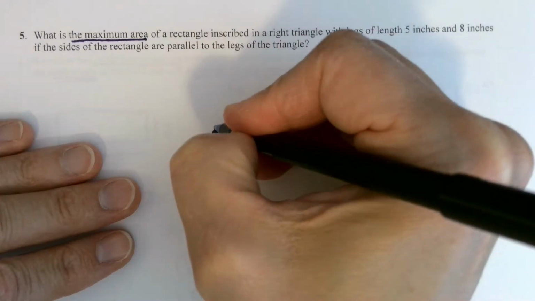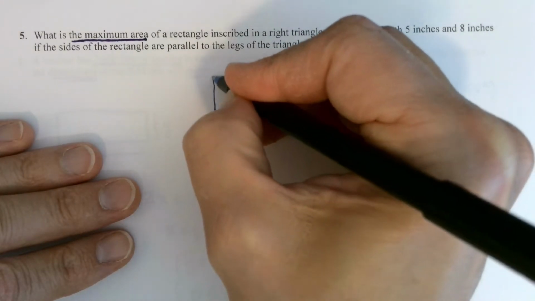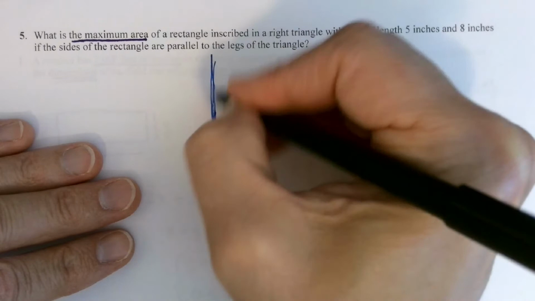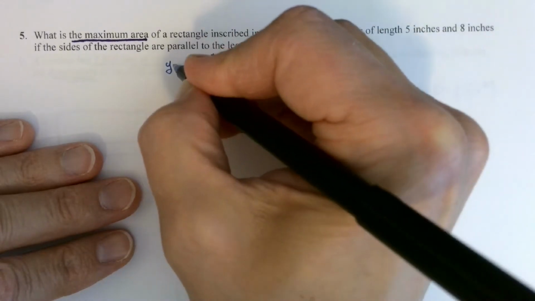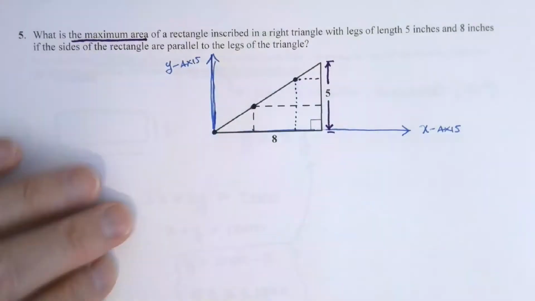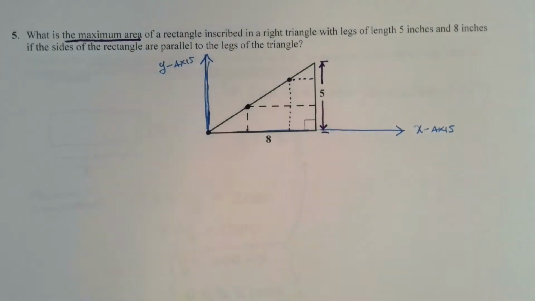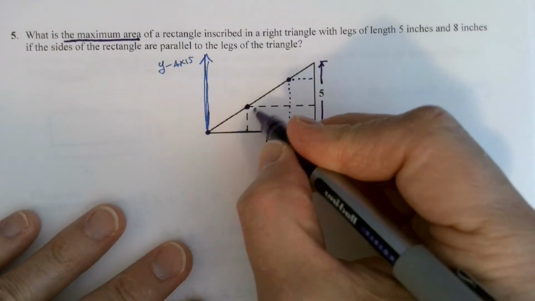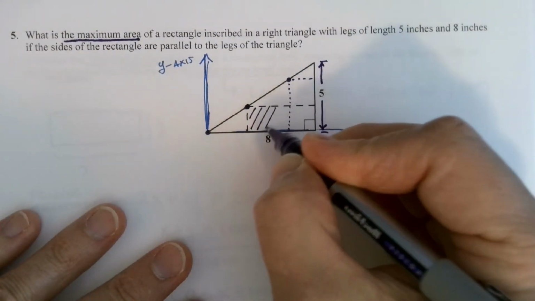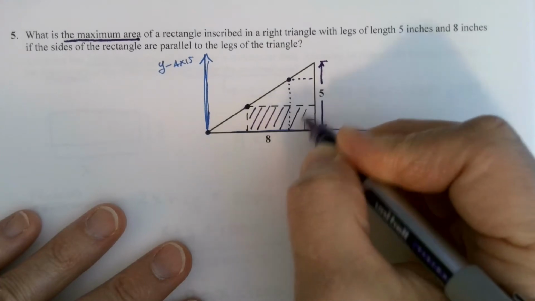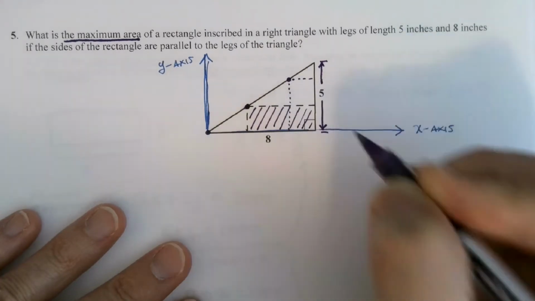And then going up this way, to use my ruler, is my y-axis. Okay. Now, what I'm trying to do then is find the area of this rectangle. Let me sort of shade that in here. I want to find the area of an arbitrary rectangle.